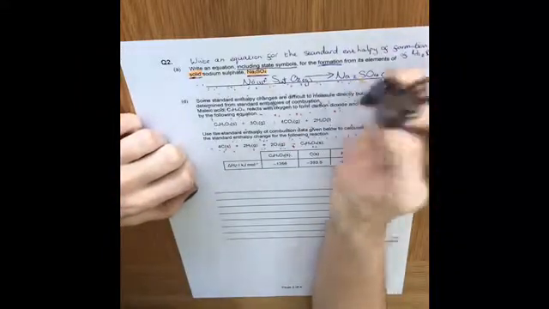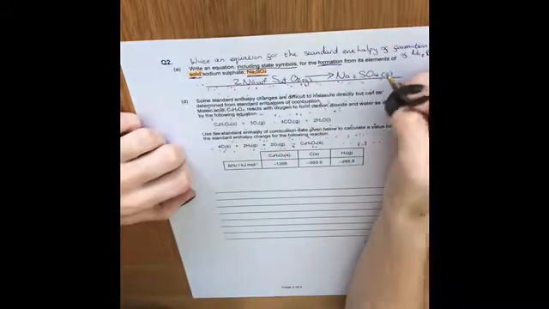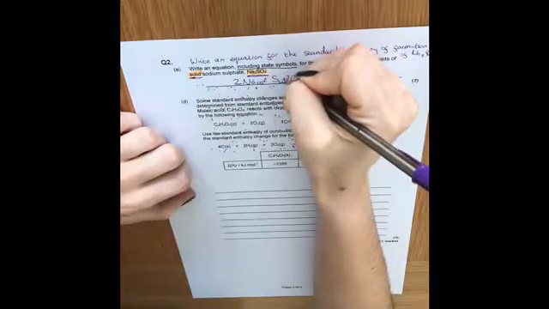Then the last thing we need to do, and this will get us the second mark, is just balance that out. So we've got 2 sodium atoms, 1 sulfur, so that stays as it is, and we've got 4 oxygen atoms, so we need 2 lots of O2.